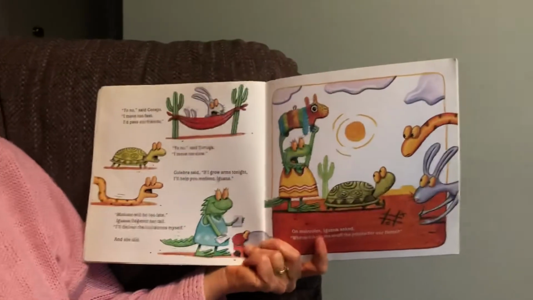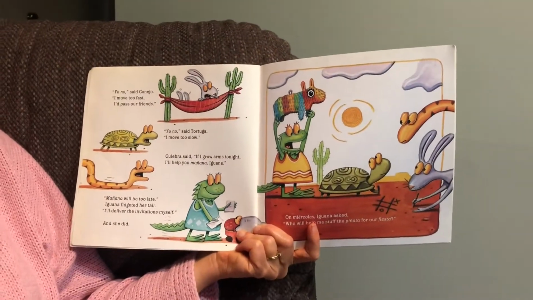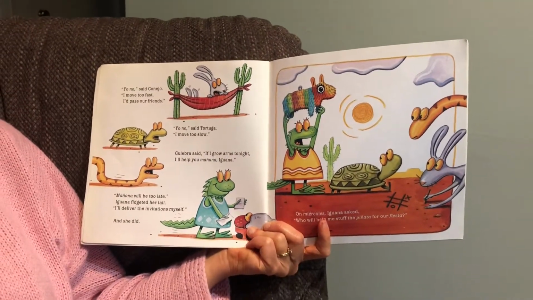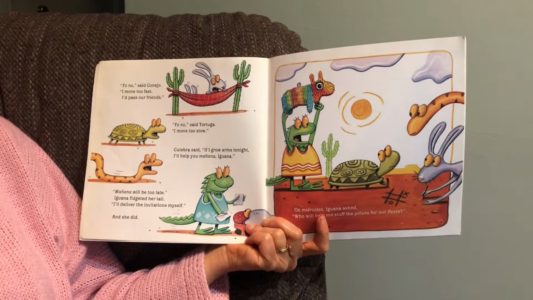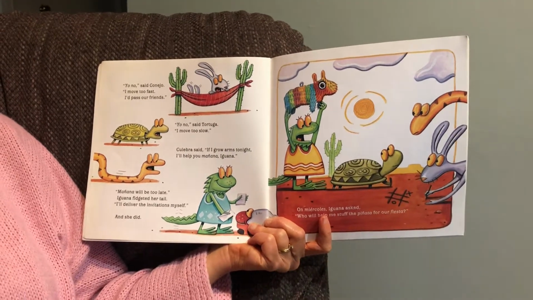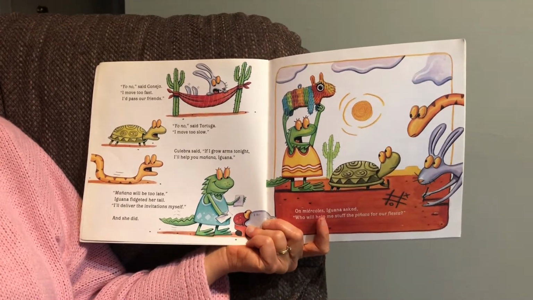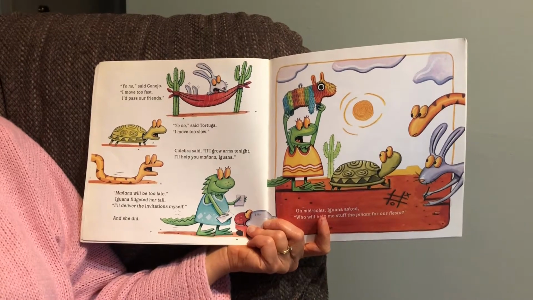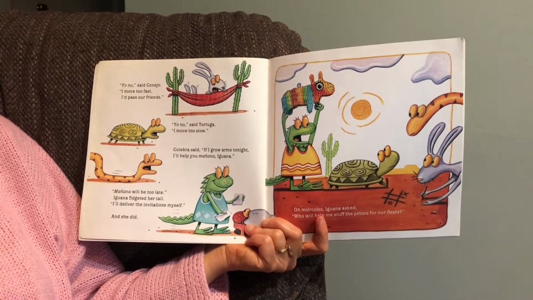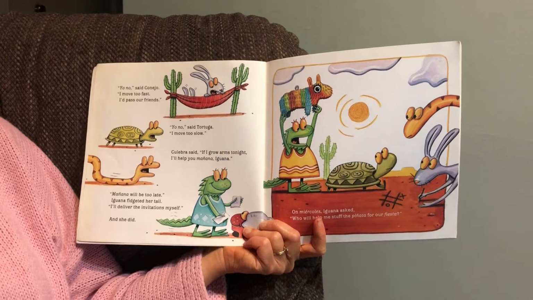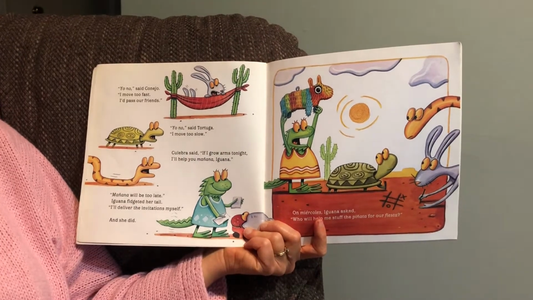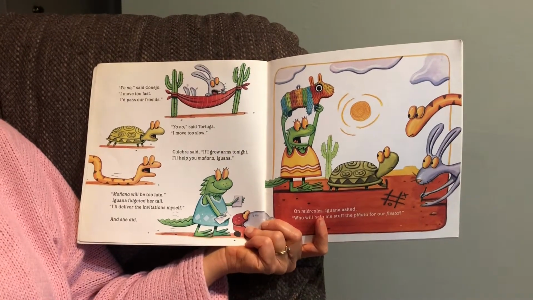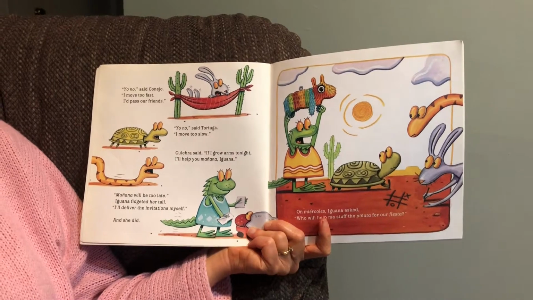"Yo no," said Conejo. "I move too fast. I'd pass our friends." "Yo no," said Tortuga. "I move too slow." Culebra said, "If I grow arms tonight, I'll help you mañana, Iguana." "Mañana will be too late." Iguana fidgeted her tail. "I'll deliver the invitations by myself."